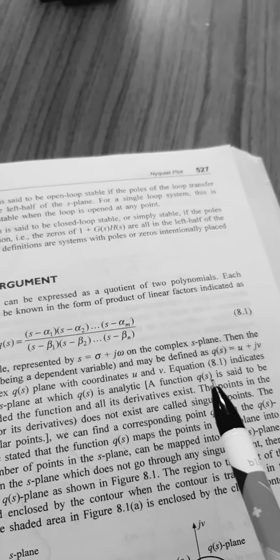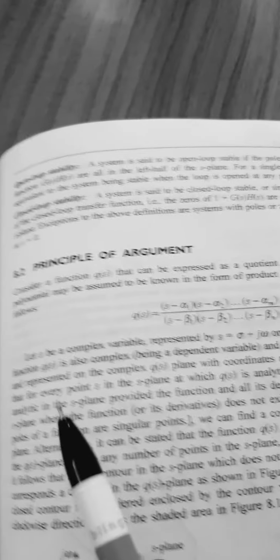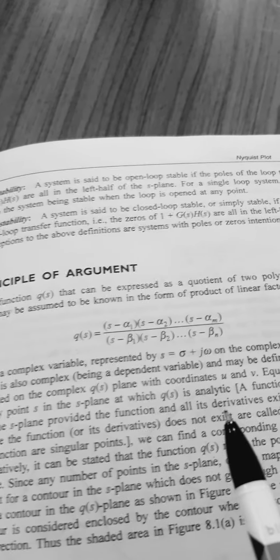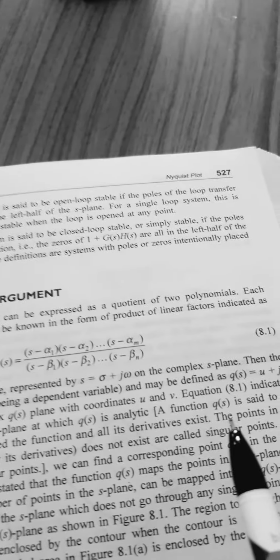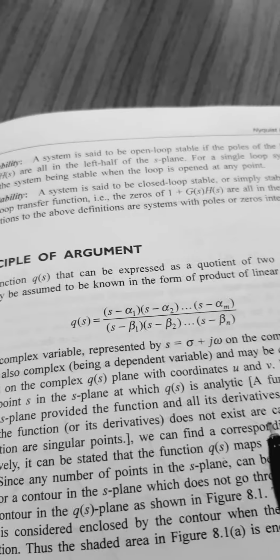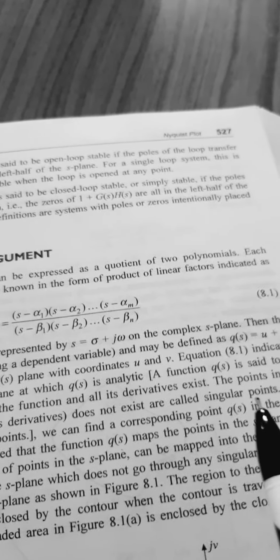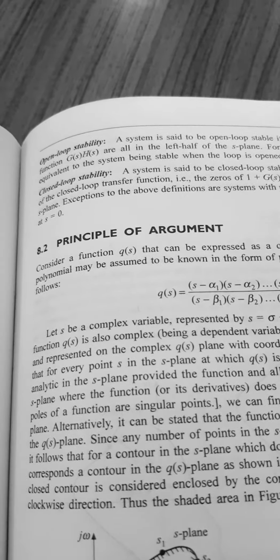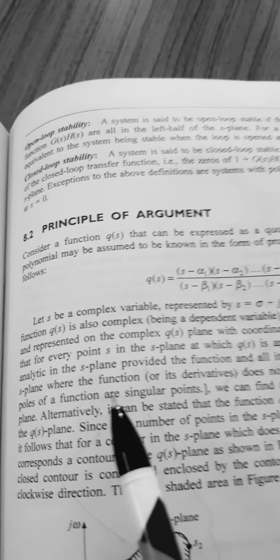A function q of s is said to be analytic in the S-plane provided the function and all its derivatives exist. The points in the S-plane where the function or its derivative does not exist are called the singular points. So the poles of a function are singular points, and the contour should not pass through a pole.